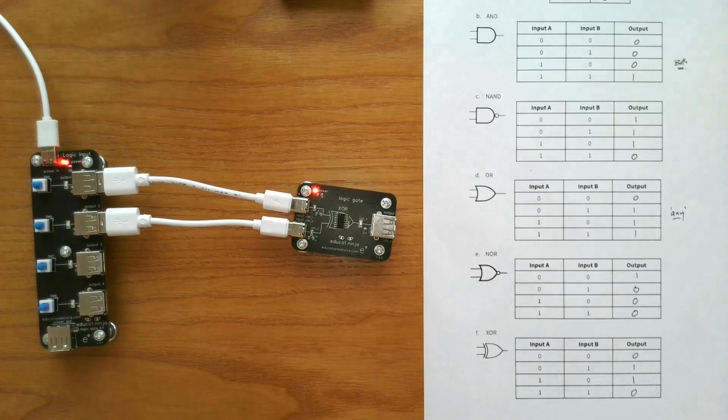I hope that's been in some ways useful. Those are the basic gates.